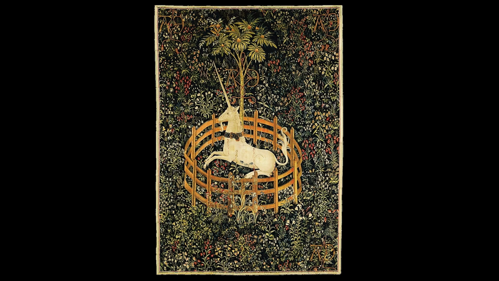Here's another one in the same series. This is called The Unicorn is in Captivity and No Longer Dead. It is speculated that Queen Anne of Brittany had them commissioned to celebrate her marriage to King Louis XII in 1499. But again, because of the history of these tapestries being stolen, there is much left to speculation.